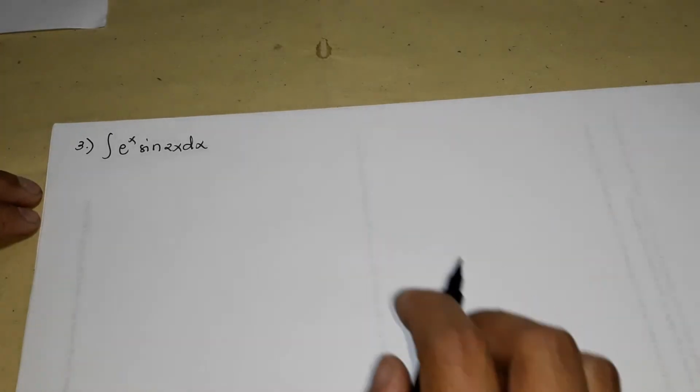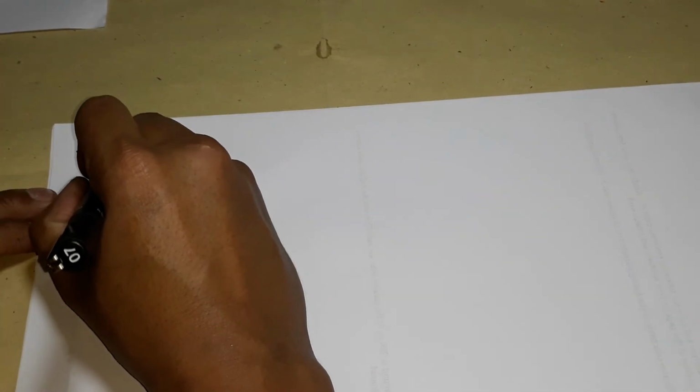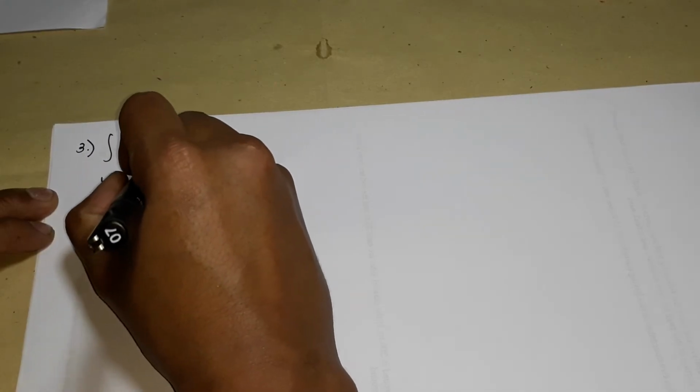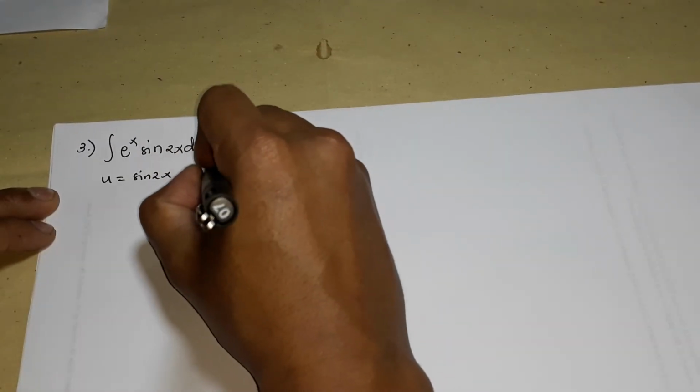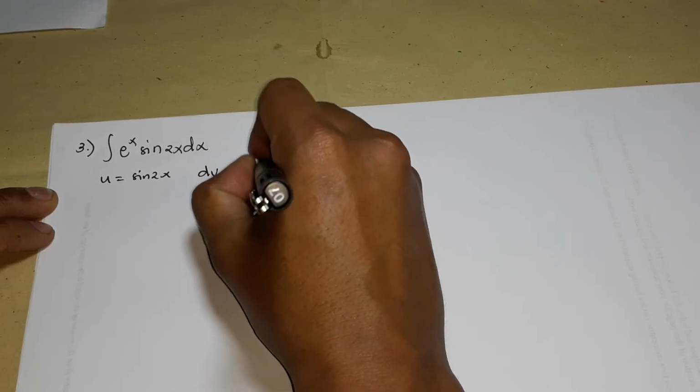For the purpose of following the acronym LIATE, the trigonometric function appears before the exponential. So we try to follow that rule. But then again, you can just let u be any of these two. So let u be equal to sine 2x and then dv equals e to the x dx.